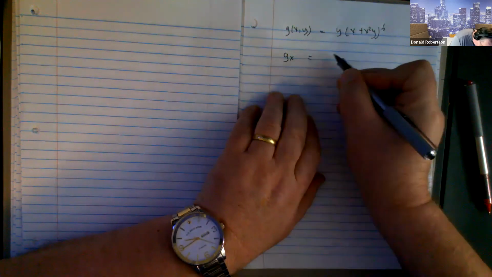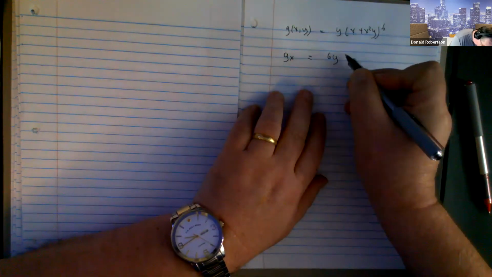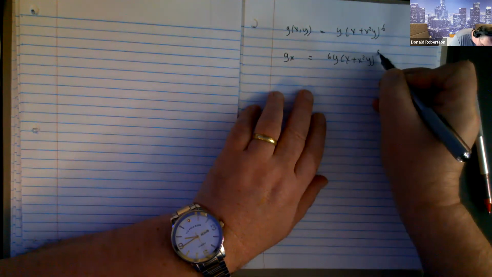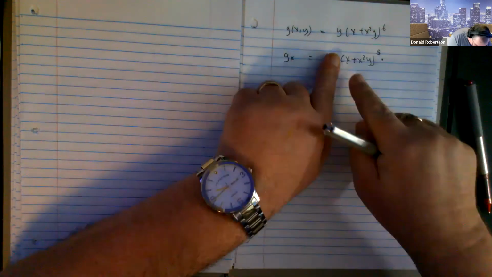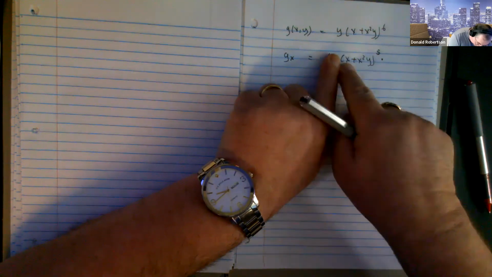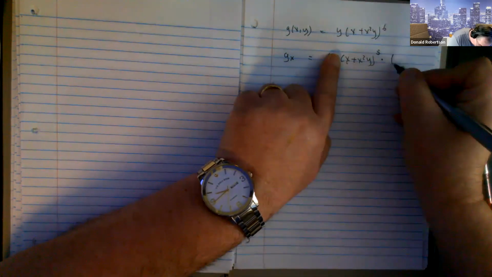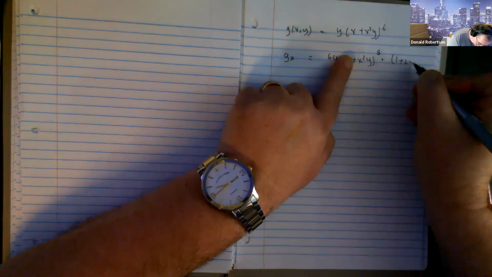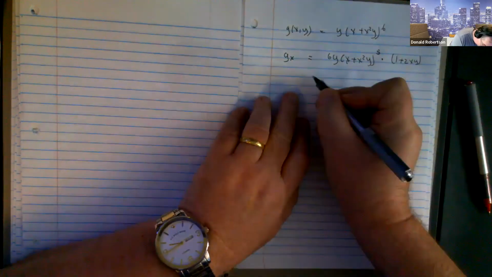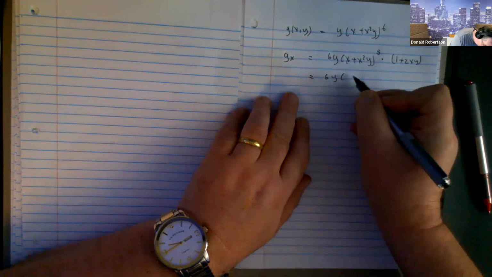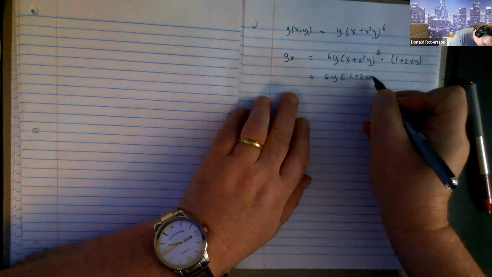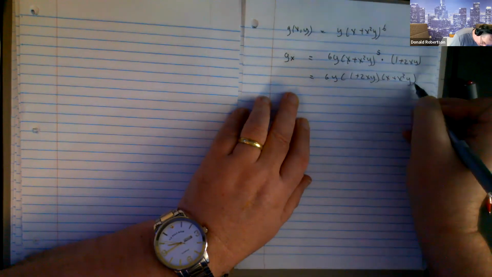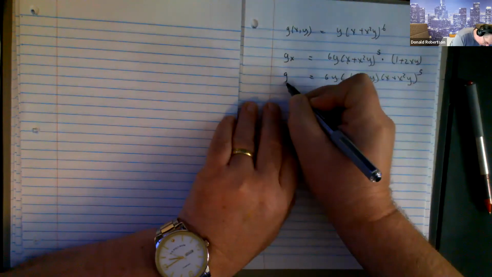It's going to be multiplied by the power, reduce the power by 1, followed by the derivative of the inside function with respect to x. So that gets you 1, and that guy gets you plus 2xy. And then I'd probably just rearrange it a little bit to make it look pretty, for style points. And that's that one done.